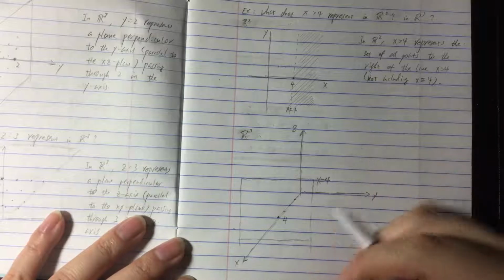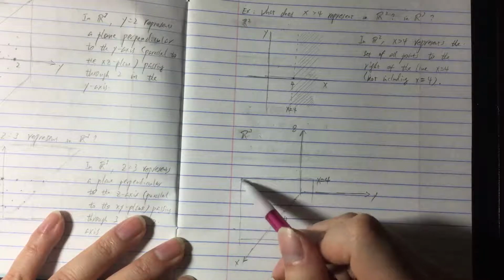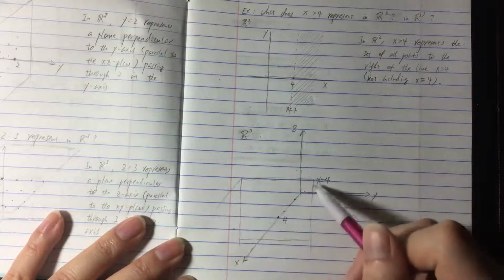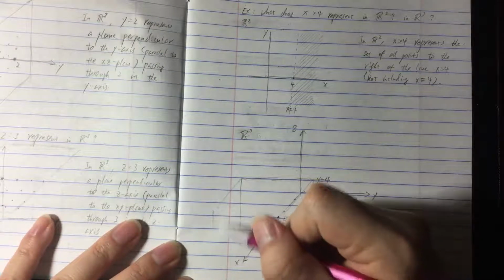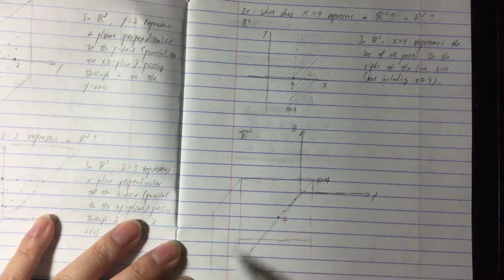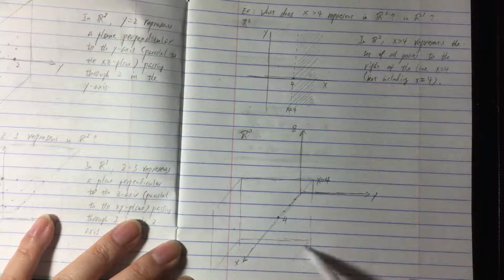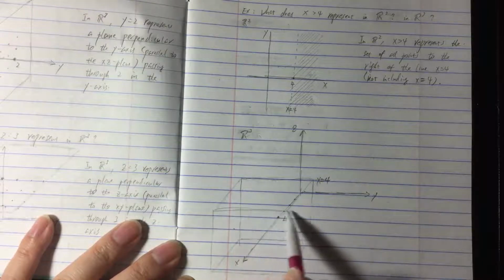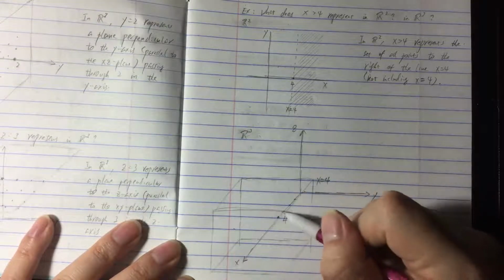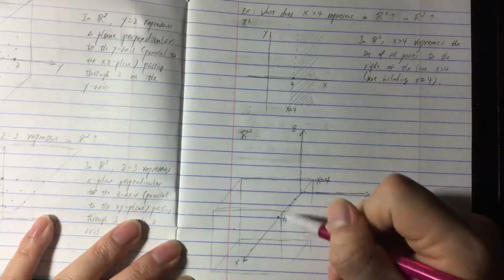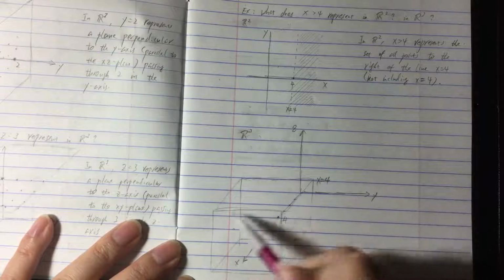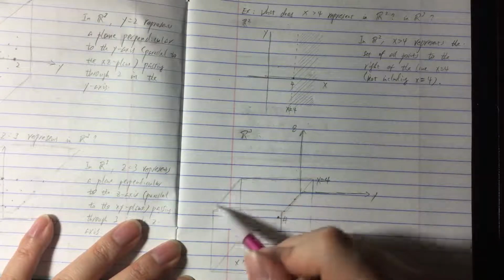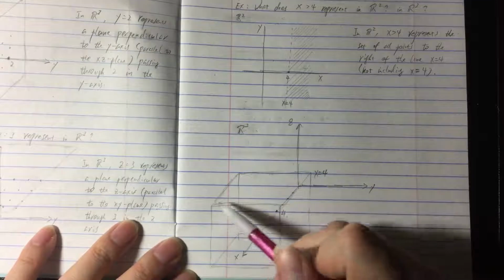The inequality x greater than 4 represents the set of all points in front of the plane x equal to 4.